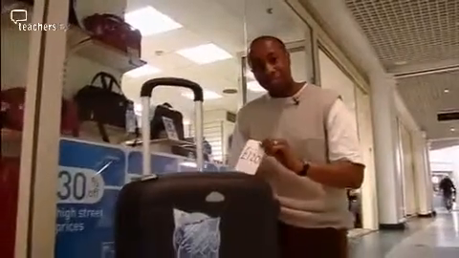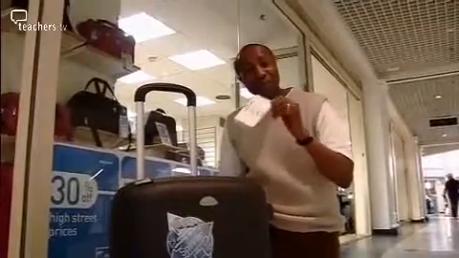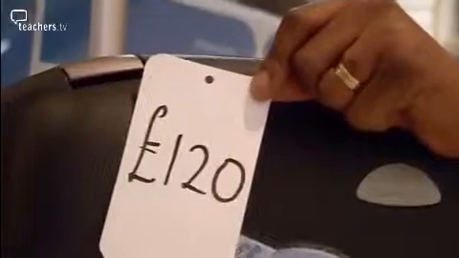VAT is normally included in the price of things that we buy. But in business, we sometimes need to work out how much that VAT actually is. So, how much VAT is included in the price of this suitcase costing £120?